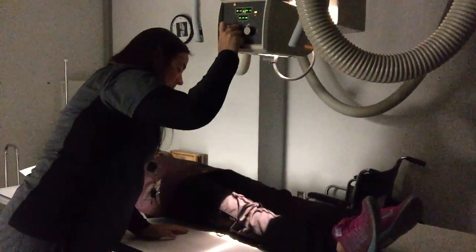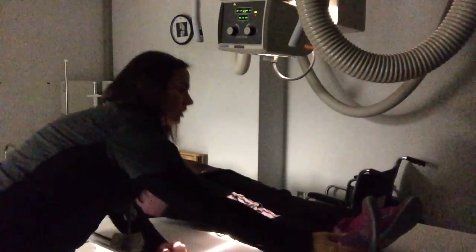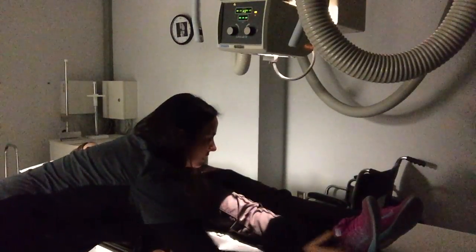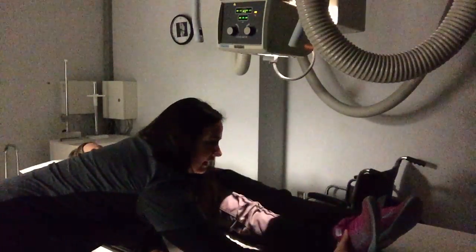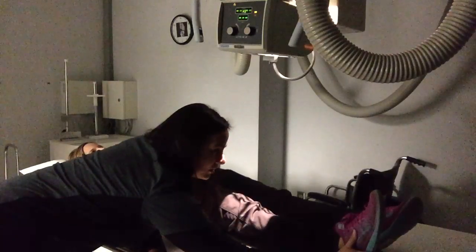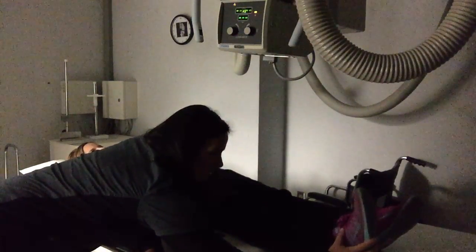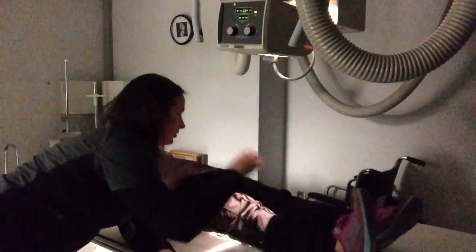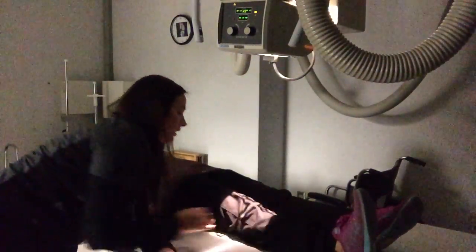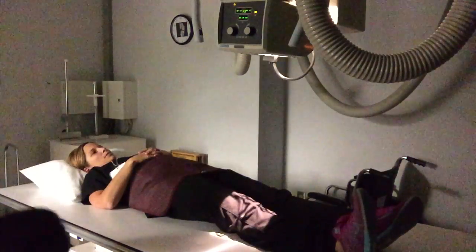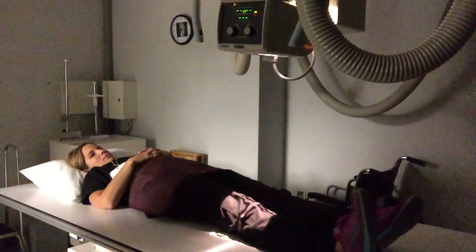Now we're going to collimate in nice and tight. And then I'm going to make sure her foot is oriented properly so that her knee is very straight. And that means I'm going to turn her toe straight up towards the ceiling. And sometimes I even have my patient pull their foot back to make sure they're holding that position for me throughout the exam. Alright, looks pretty good. So I am going to expose this at 85 kVp.